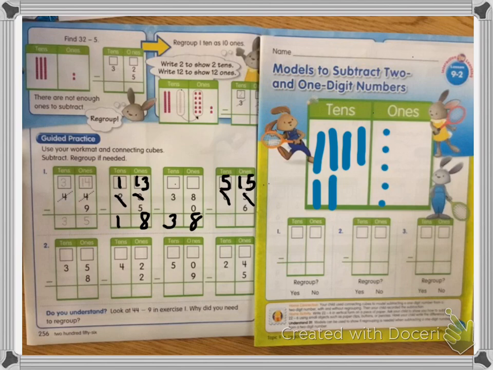And then I regrouped. So I came over here, took a 10, and gave it to the 1s. 1, 2, 3, 4, 5, 6, 7, 8, 9, 10. All right, so now I have 5 10s and 15 1s. I'm going to cross off 6 of my 15. 1, 2, 3, 4, 5, 6. And I have 1, 2, 3, 4, 5, 6, 7, 8, 9 left over. 15 minus 6 is 9. And I have 5 10s left over, so 59.